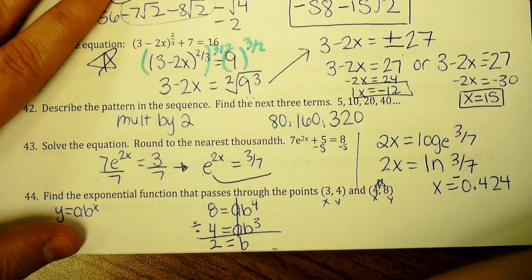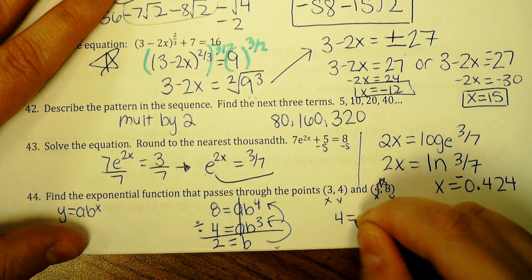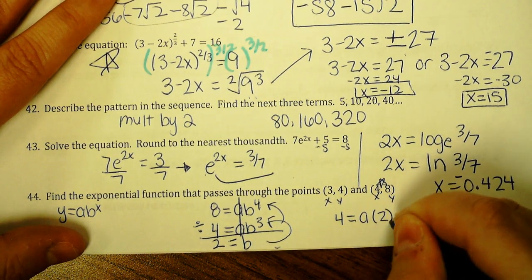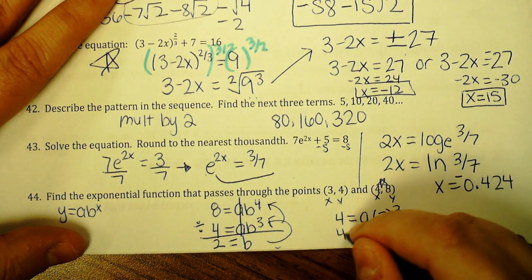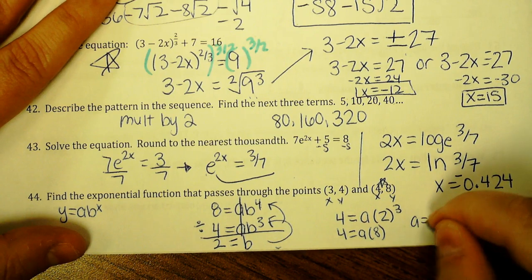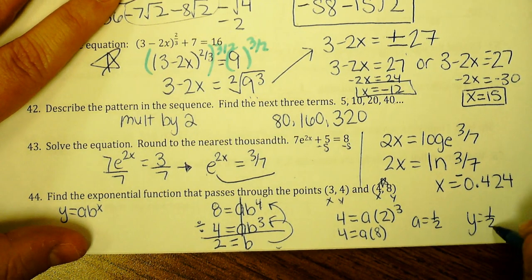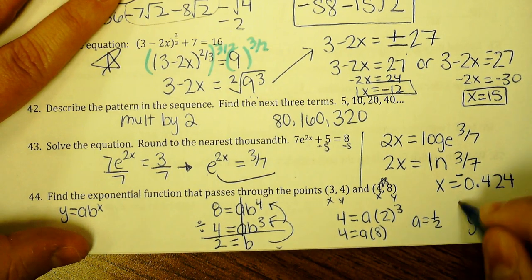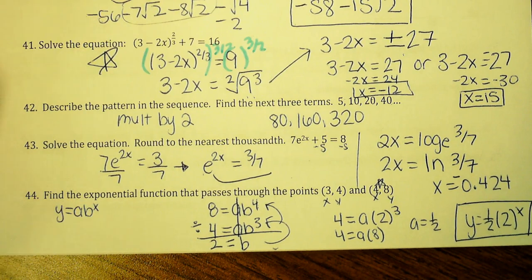Once you have that, plug it back into either one of these. I'll just do the one with the smaller exponent. This is 2 to the 3rd here if we know b is 2. So we'd have 4 equals a times 8. Don't write 2. A is going to be 1/2 here. So the answer we're looking for, a b to the x: we solved for b and got 2, plugged it back in, solved for a, and got 1/2. So this is the exponential function that would go through these 2 points.